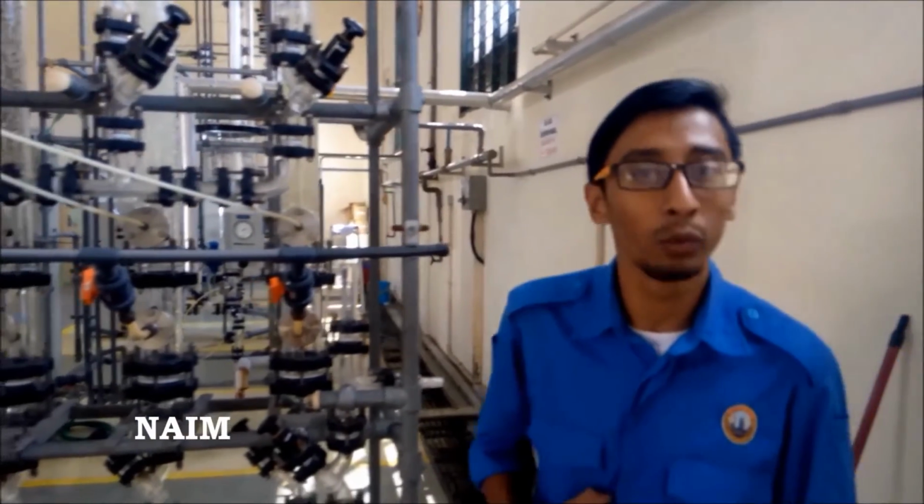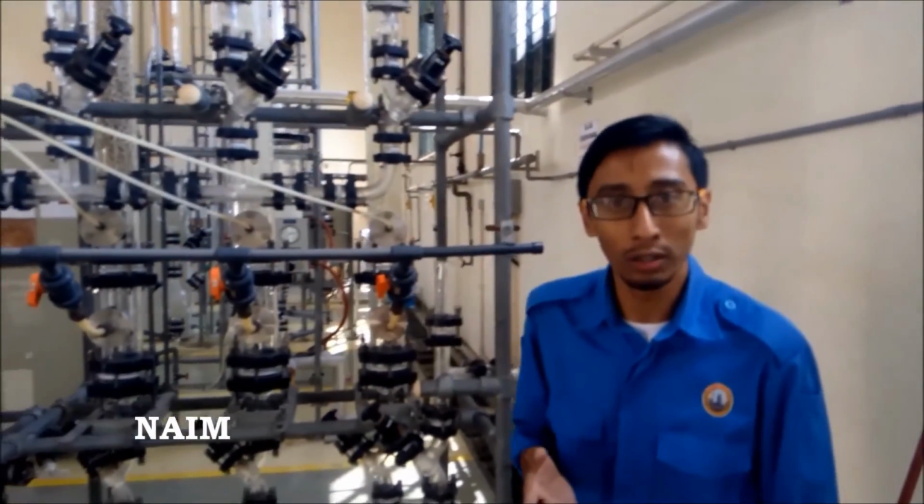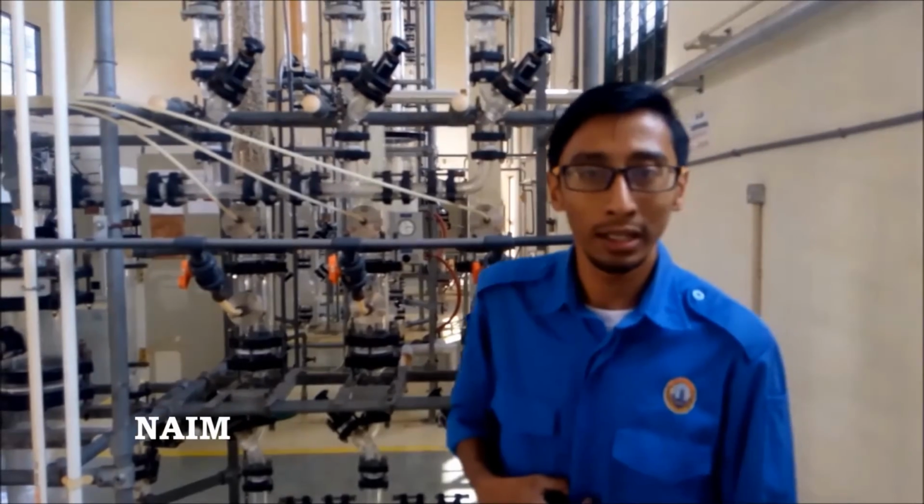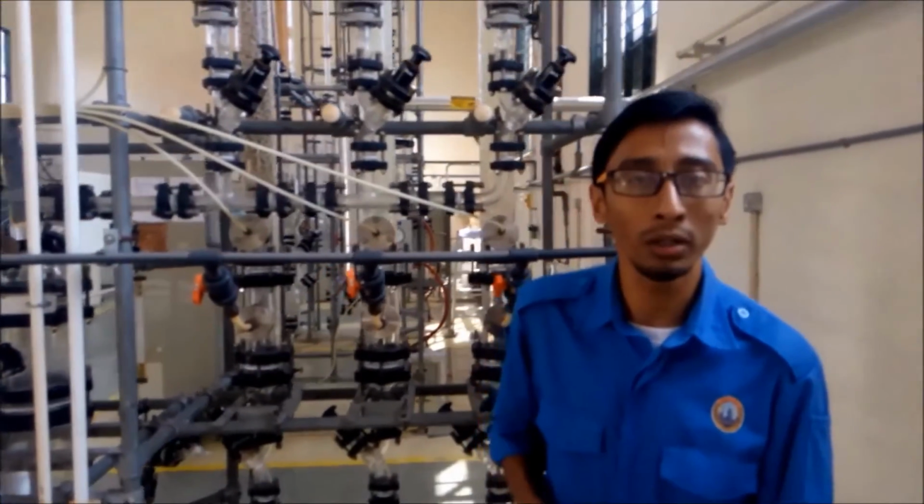We would like to show you all about our mini project of mass transfer, which is about gas absorption packed column.